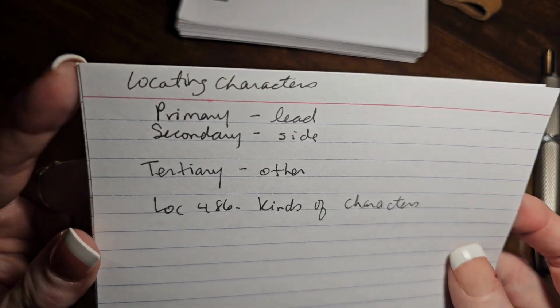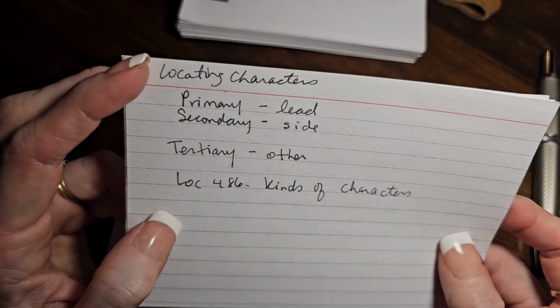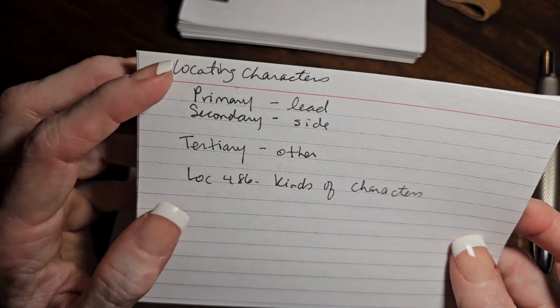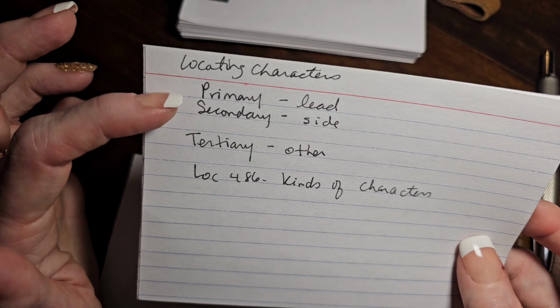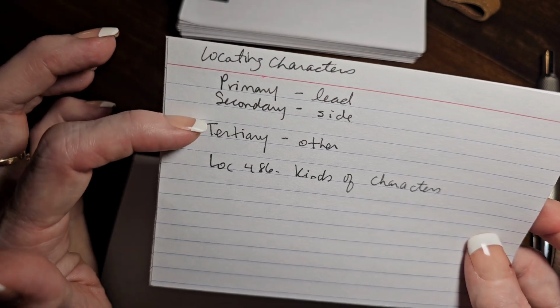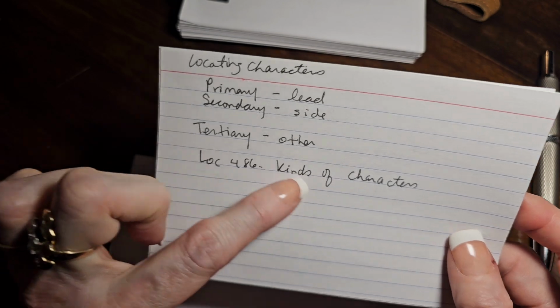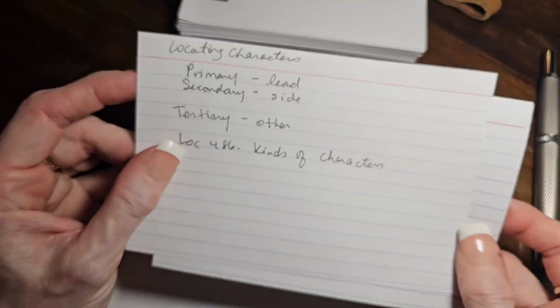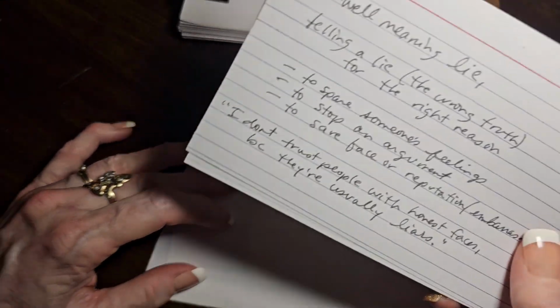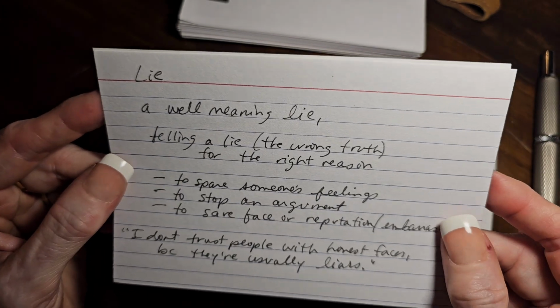I have another note about locating characters in the story and within your story world. You have a primary character, which is your lead. You have secondary characters, which are your sides, and you have tertiary characters, which are the other characters. And then I'm looking at different ways of locating those characters in the story. Not what we're interested in. Here we are. The lie.